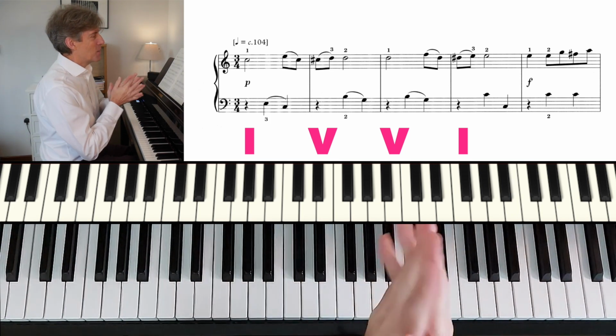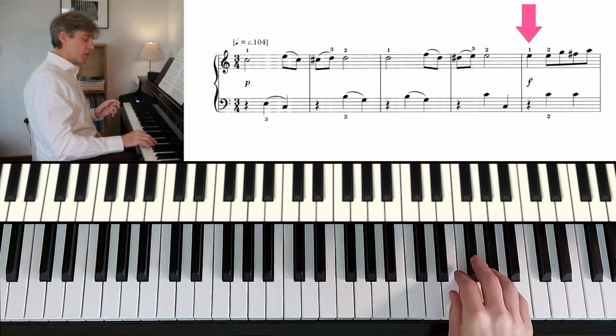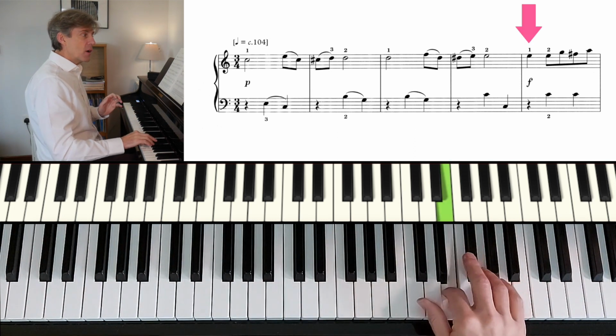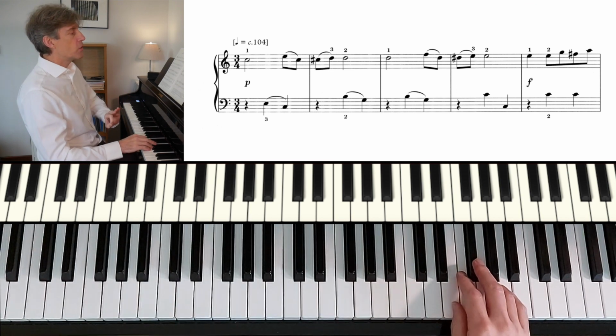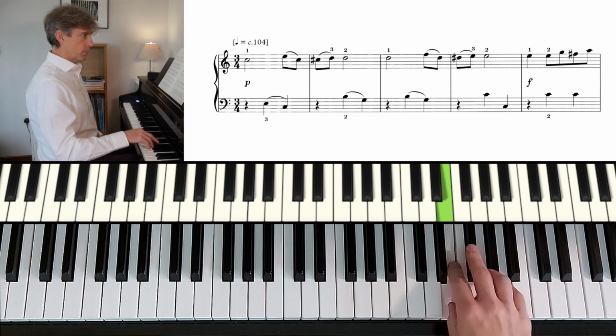Let's jump back into our minuet. Let's go from bar 5. The ABRSM edition suggests a finger swap there. That could work really well. 1, 2, 3.